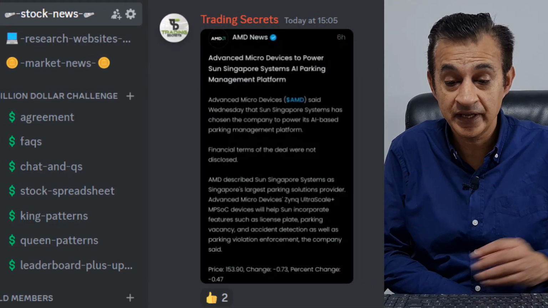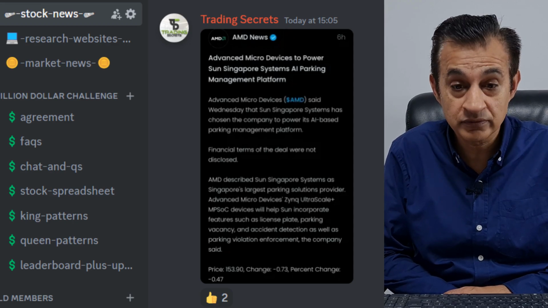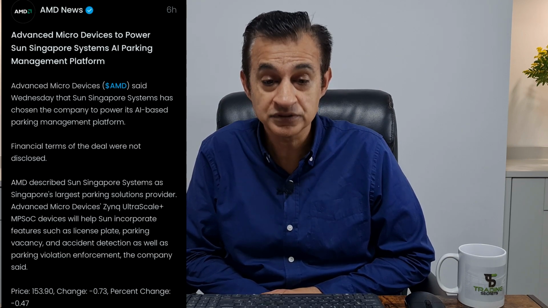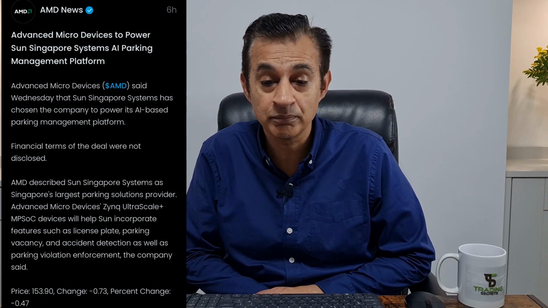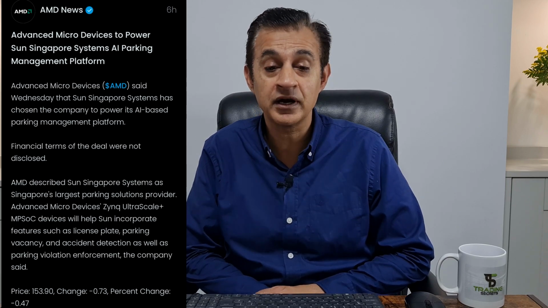Before looking at MMTLP, I'd like to have a look at ticker symbol AMD. This was news that we shared in the stock news channel in the Discord, and we can see here in terms of the key details, the headline is Advanced Micro Devices is to power the Sun Singapore Systems AI parking management platform. So this is great news, and we can see here the company based in Singapore has been chosen by the company to power its AI parking management platform.